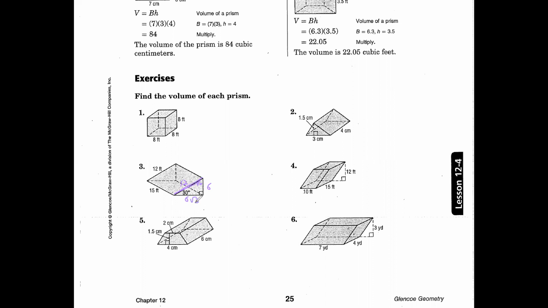Now, in order to finish this, we just need the base area. So the area of that base will be 1/2 base times height of the triangle. 1/2 times 6 times 6 radical 3. 1/2 of 6 is 3. 3 times 6 is 18. 18 radical 3.